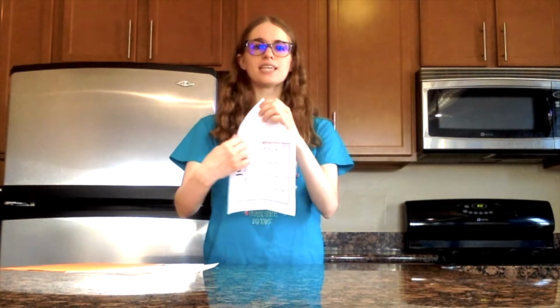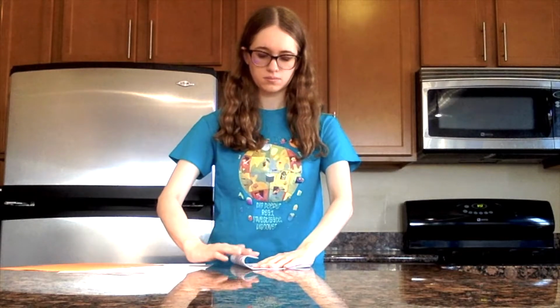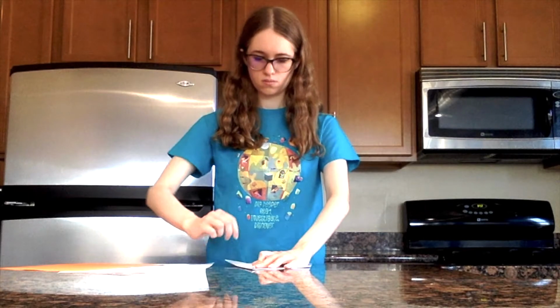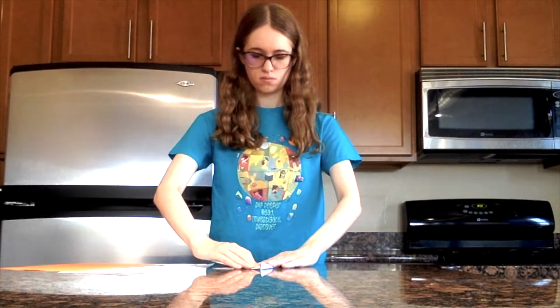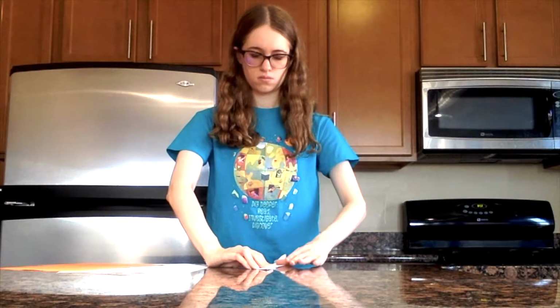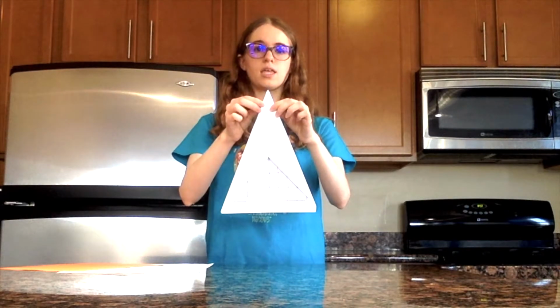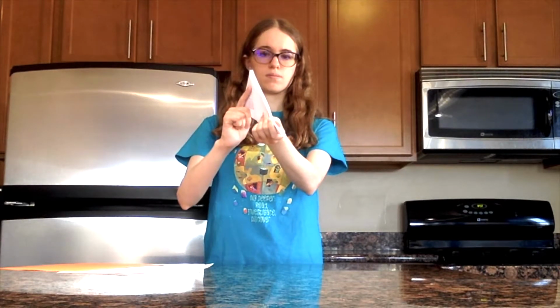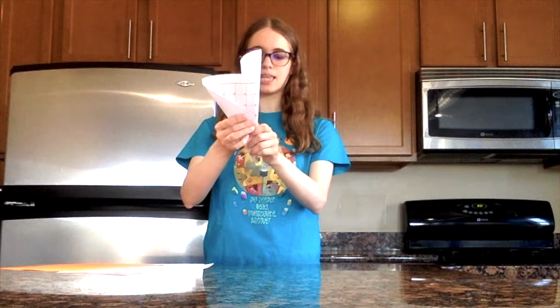Then, take your ends and fold them into the center as well. Then, fold your paper so it kind of looks like an upside-down airplane by folding on the middle line pointing up. Then, turn your paper around so it's facing the correct direction.